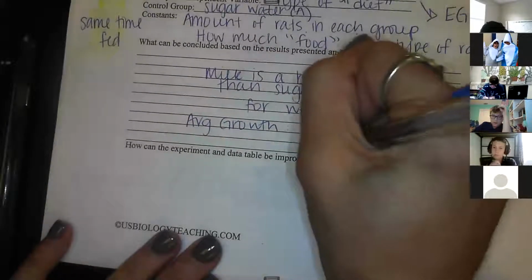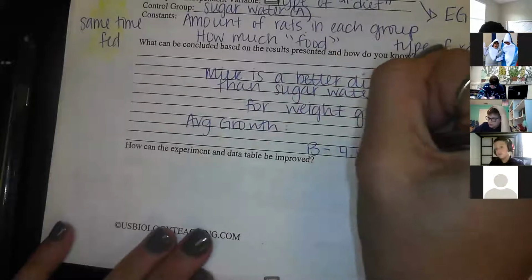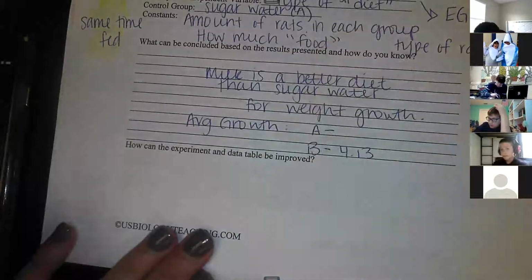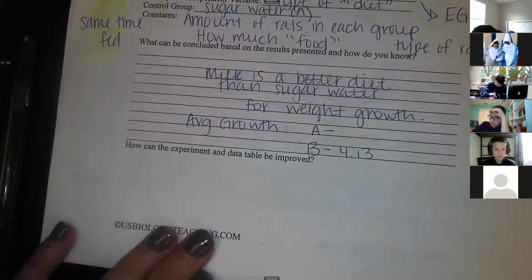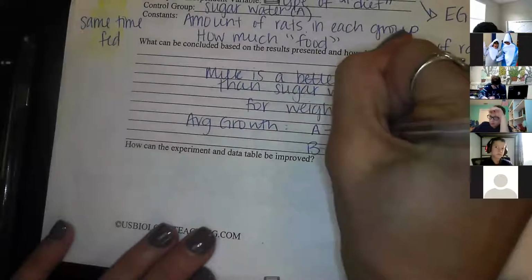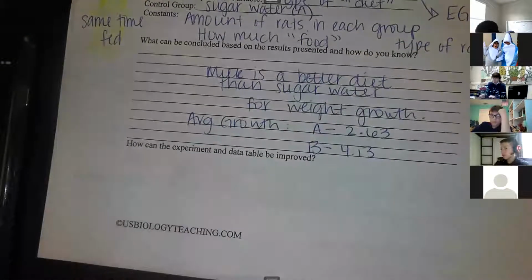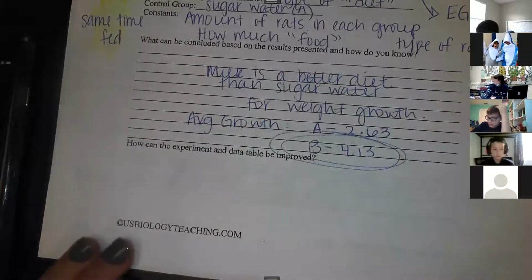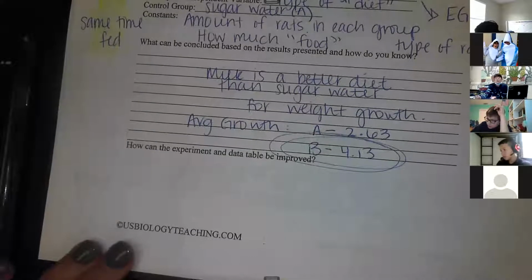So my average growth for group B would be 4.13. And for group A, my average growth would be 2.63. So group B grew almost twice as much. Little fatties, love it.